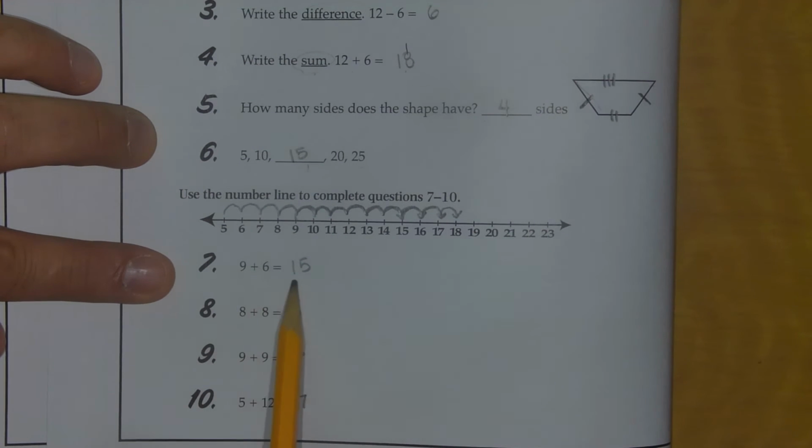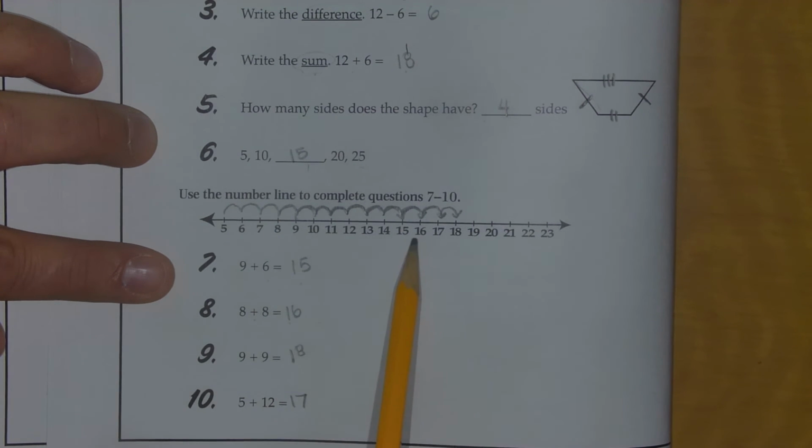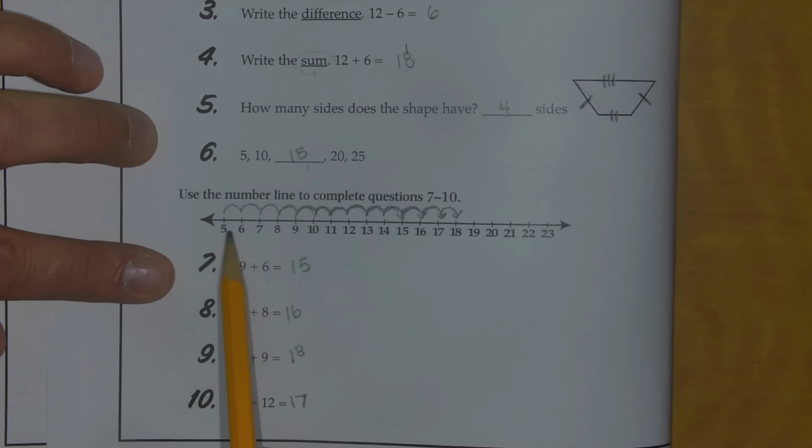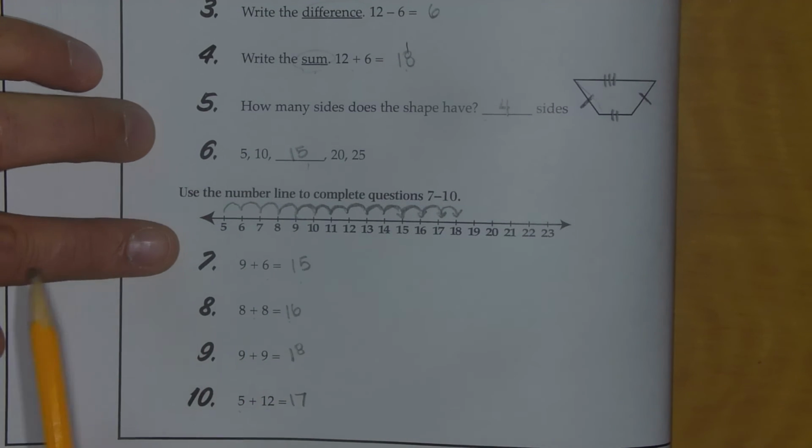Number 7, 9 plus 6 is 15. I used my number line to find that. Number 8, 8 plus 8 is 16. I used my number line to find that. 9 plus 9 is 18. I used my number line to find that. And finally, 5 plus 12 is 17. And I used my number line to find that.